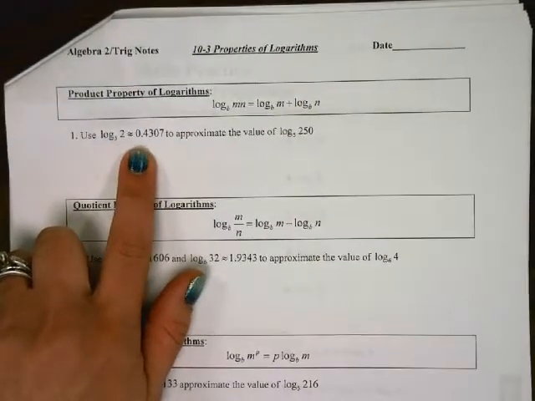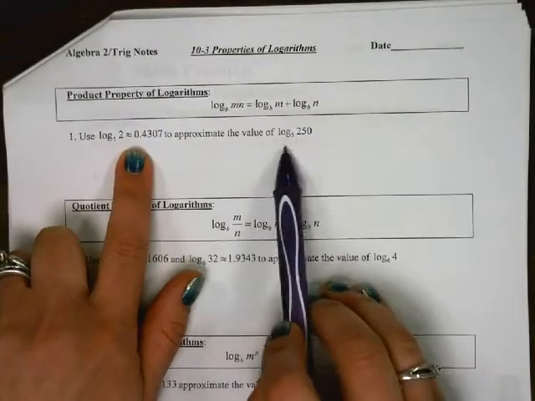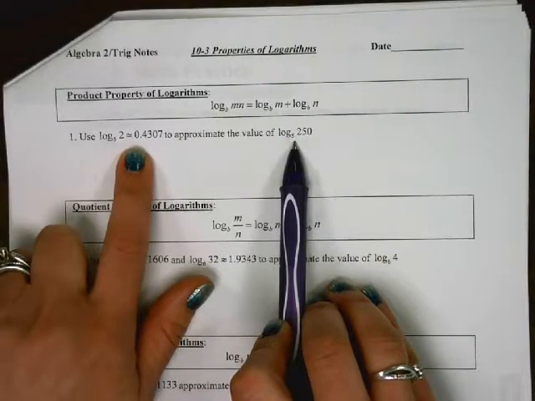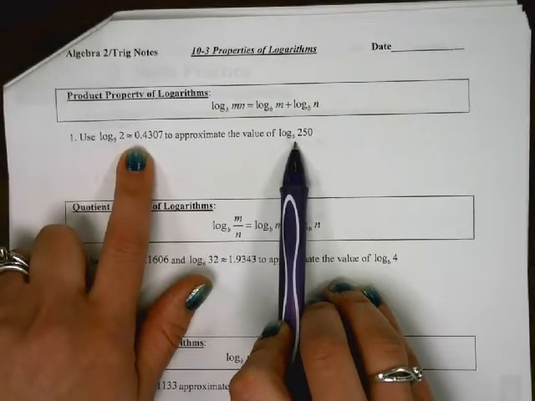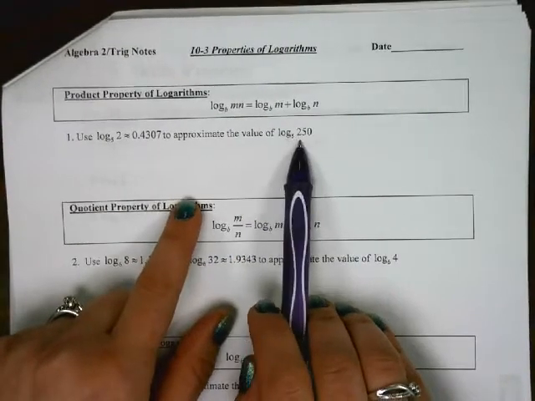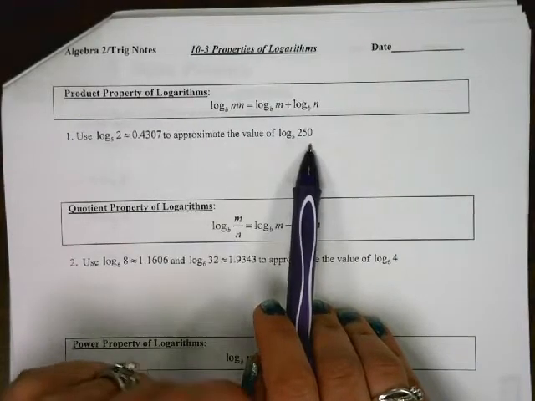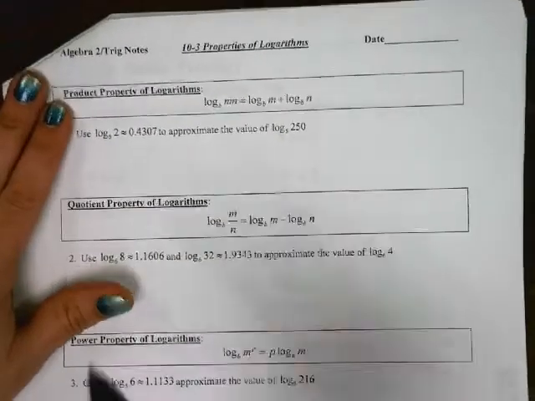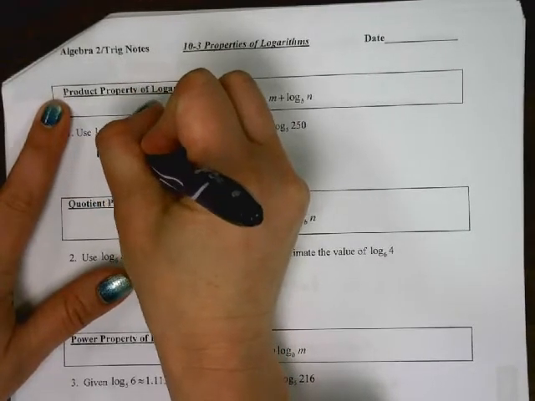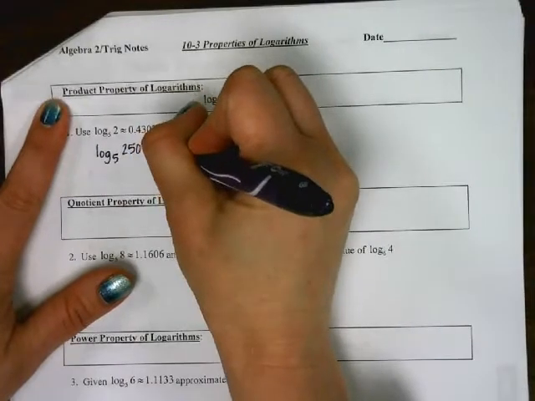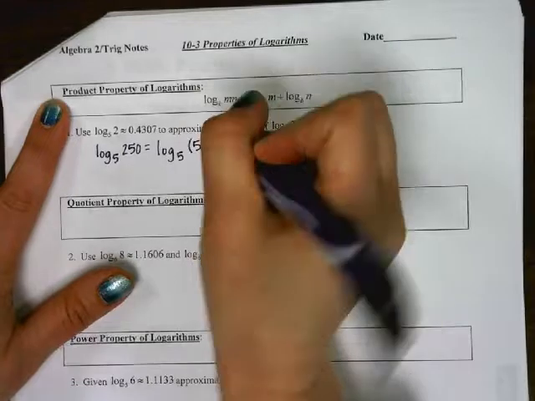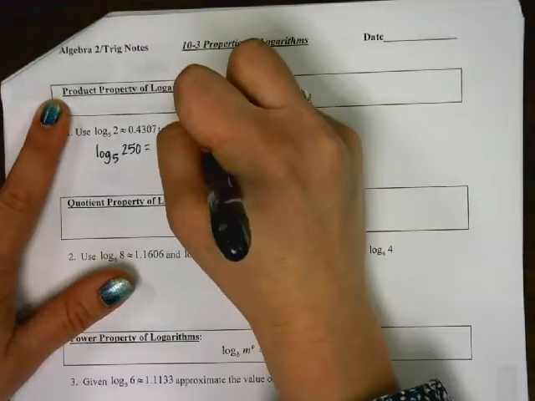But it says use that. If we know that, then can I approximate the log base 5 of 250? Okay, so what are some things that I could use? Well, I'm trying to use that product property. So I'm trying to rewrite 250 using the numbers 5 and 2. So log base 5 of 250 is the same thing as log base 5 of 5 to the third power, which is 125, times 2.